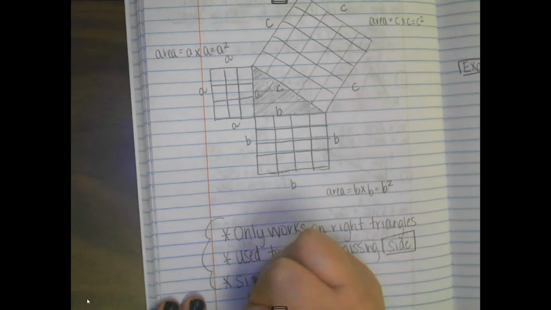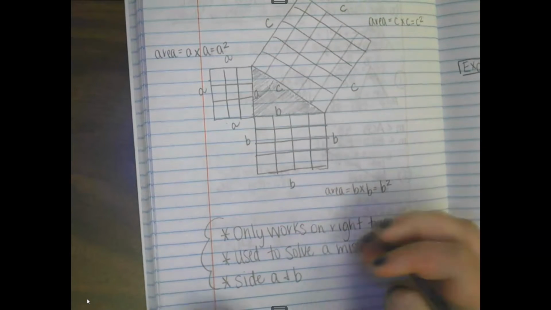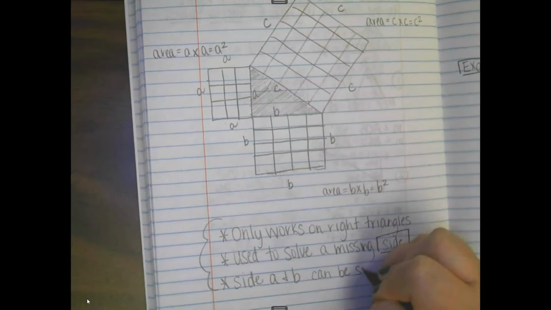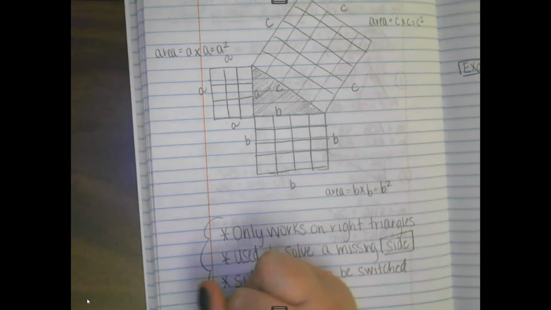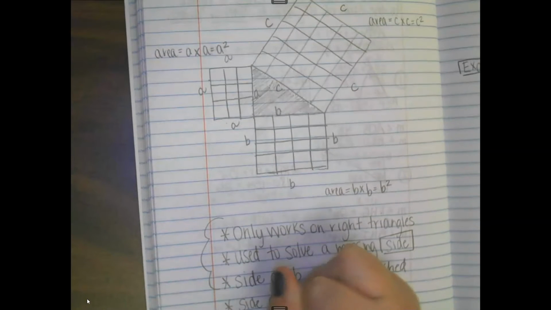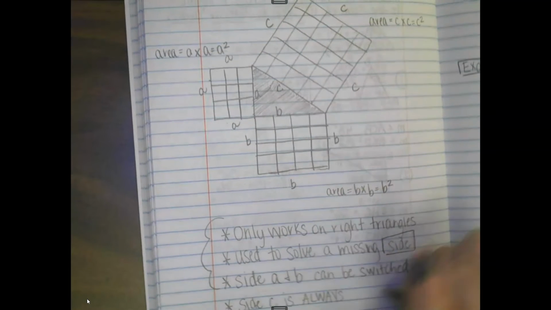Side A and B don't matter. They don't matter. They can be switched. But side C is always longest.